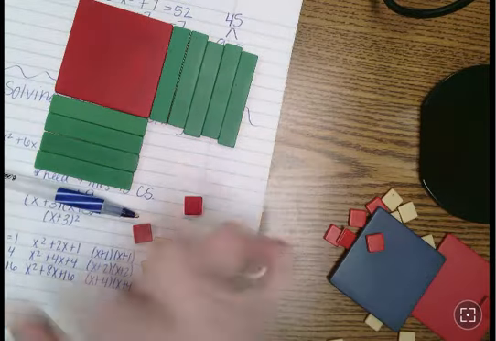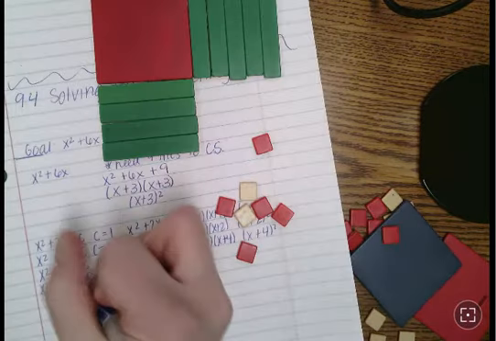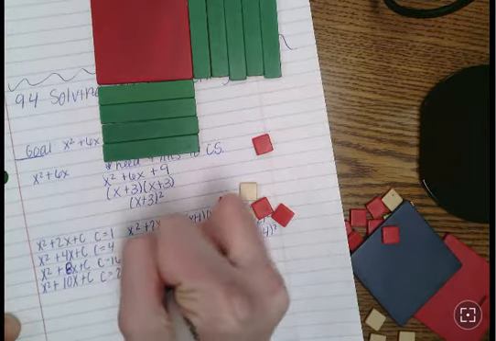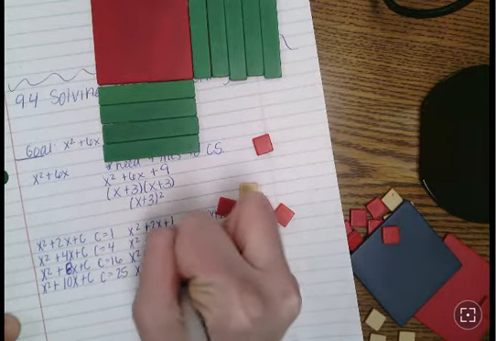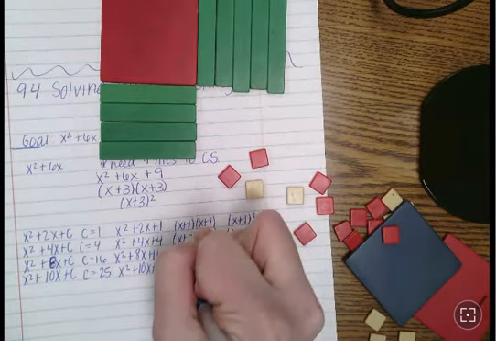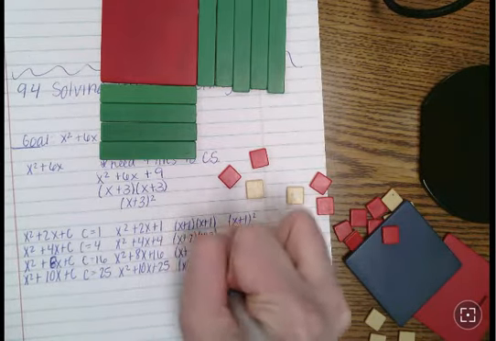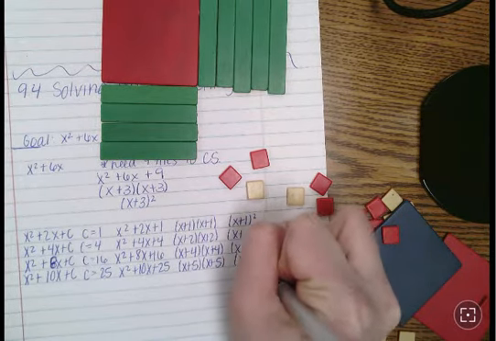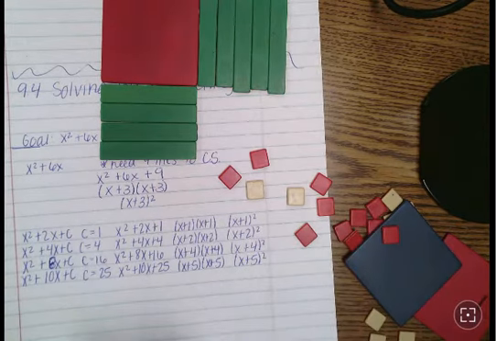I would need 5 across and 5 down, which would give me 25 small tiles. So you're left with x squared plus 10x plus 25. And that factors to x plus 5 and x plus 5, which is x plus 5 squared.